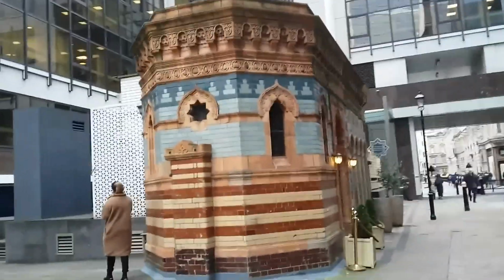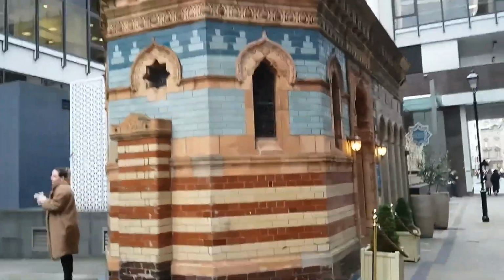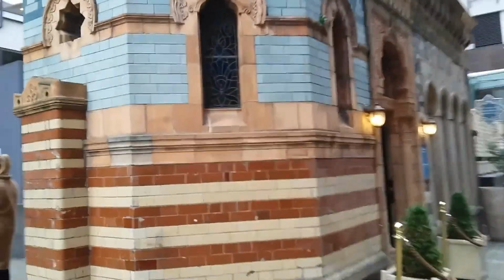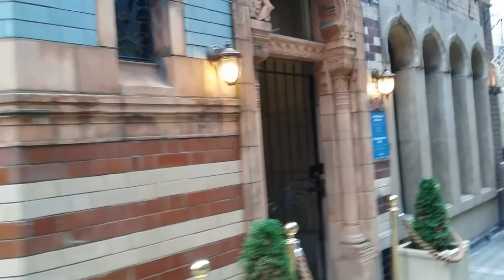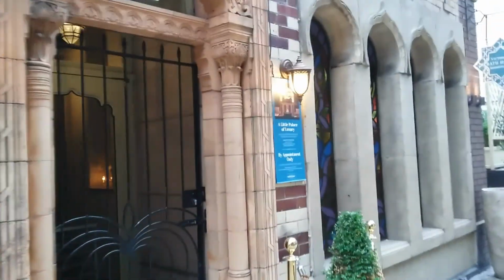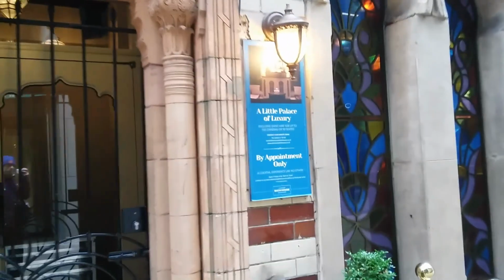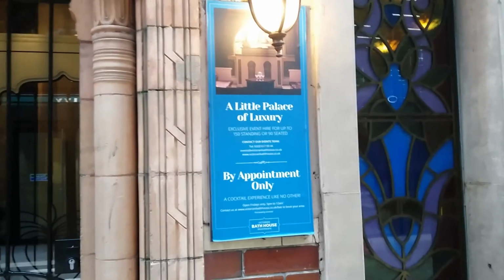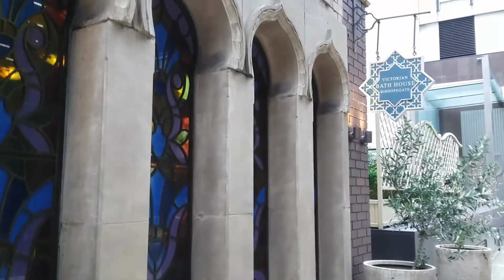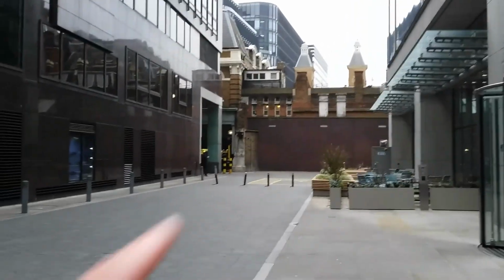Like we've got one here. There's a bathhouse now apparently. A Victorian bathhouse. Bishopsgate. Oh, so you've got it, it's still here. Oh wow. And apparently it's book by appointment only. Gonna get information for that. Actual bathhouse. Oh, you can see the old part of London now.